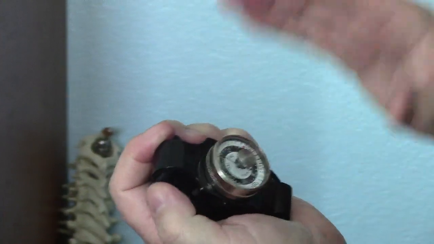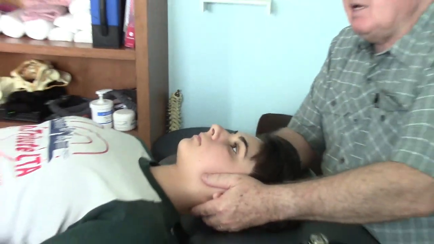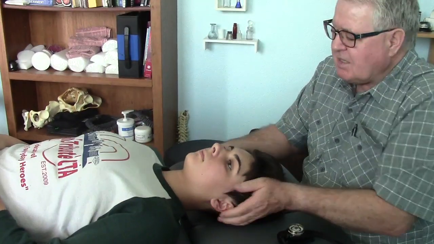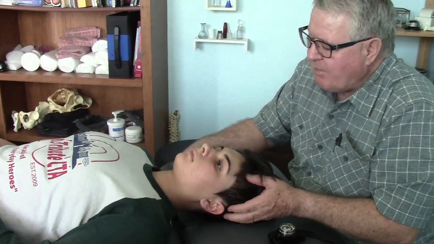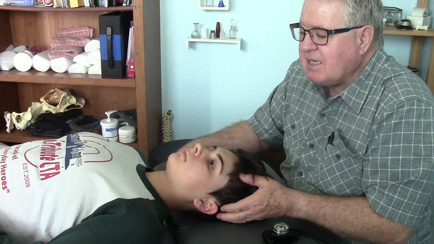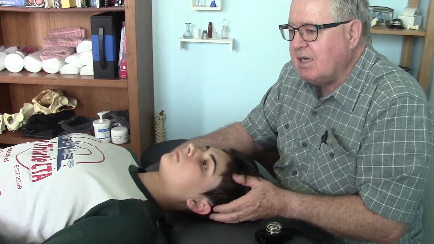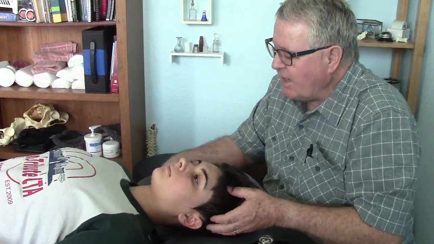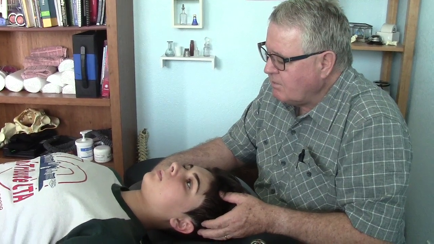If I tested with 30 pounds, we would go well beyond that joint. We would be testing her neck moving. But because I'm limiting my force to about 8 pounds of force, I'm isolating that first joint and it is distinctly stuck. What do you feel when I do that? Just resistance, I guess. Okay. Nothing. Alrighty. What do you feel on this side?